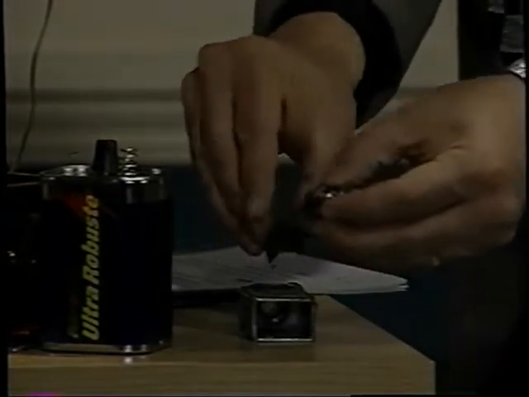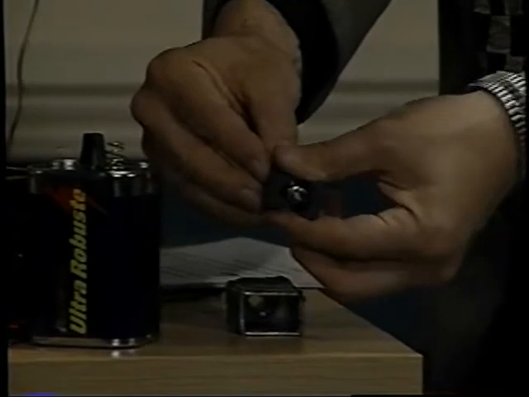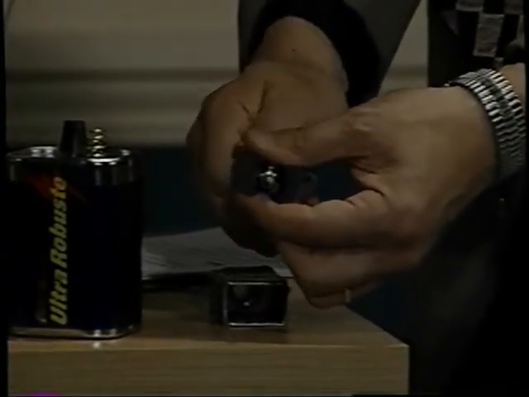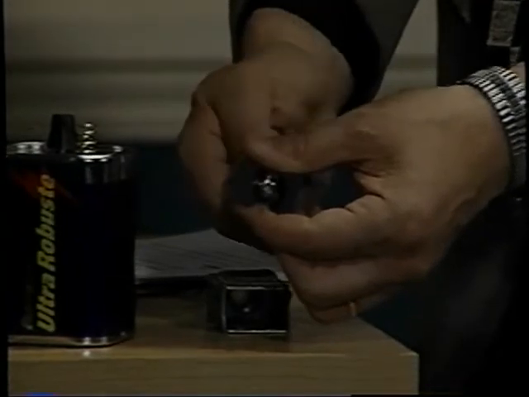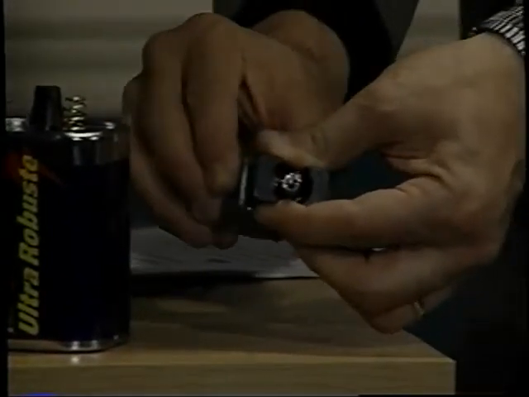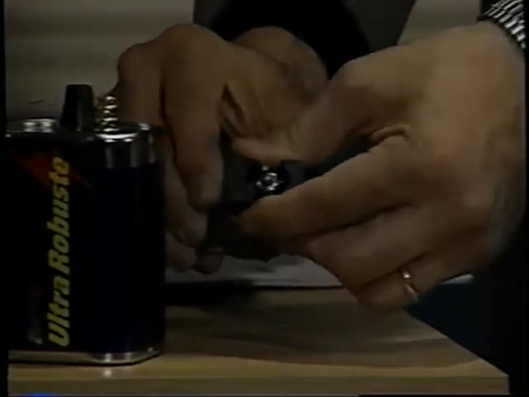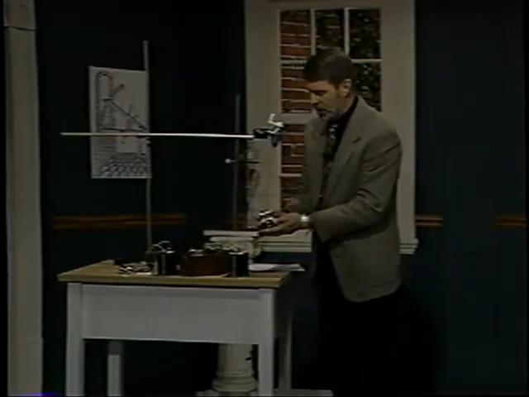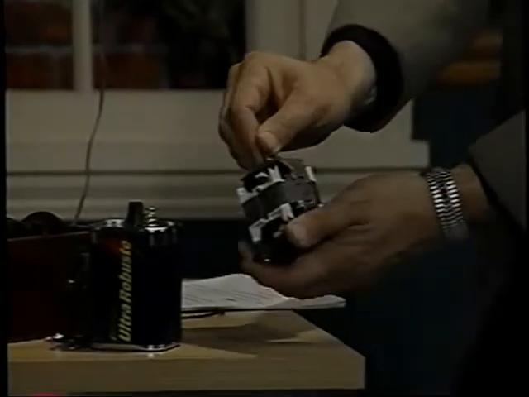As the current flows through these, you get a push-pull effect, and that spins the rotor because magnetic opposites attract, but the same poles repel each other. And by a very careful alternation of opposite and like poles, you can get this push-pull effect causing a rotor to work.